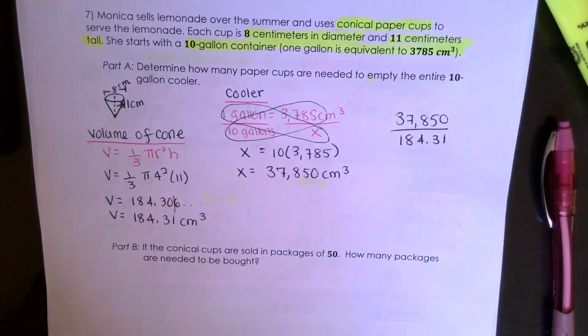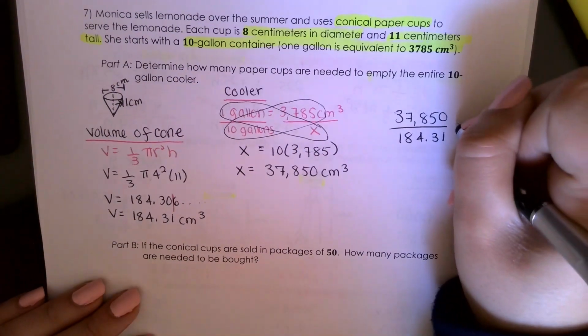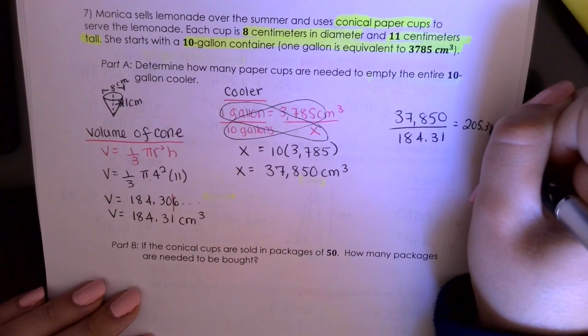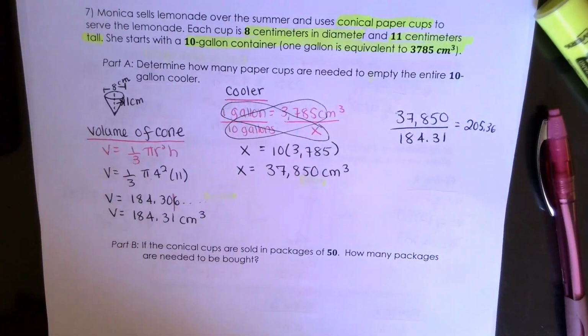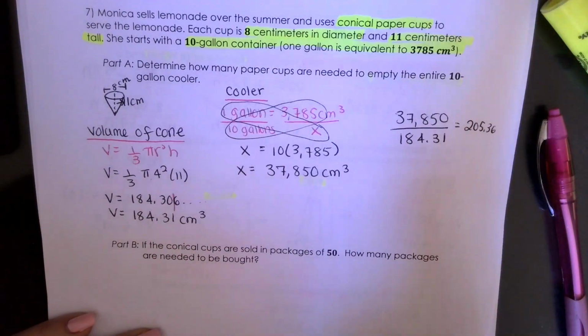So how many cups are there in total? You divide, and you'll get 205.36. So how many cups? How many paper cups are needed?